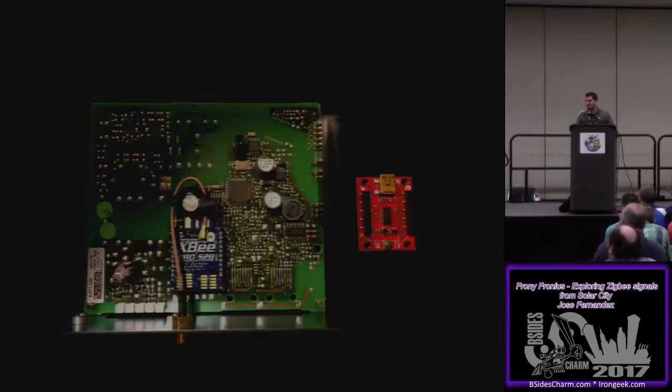So this is what the daughter board looks like. This thing has a daughter board, and yeah, I already see heads shaking, right? So can somebody say what's wrong with this picture?